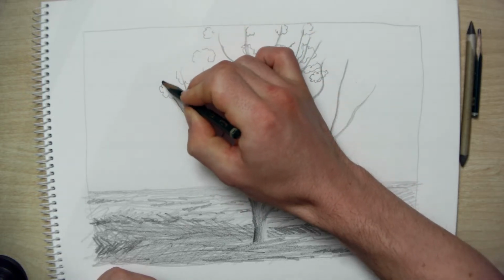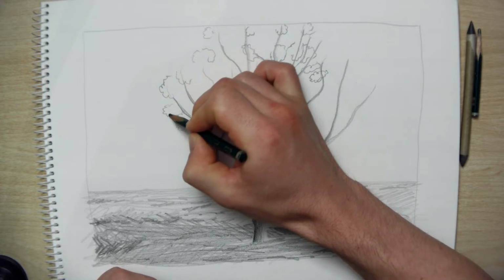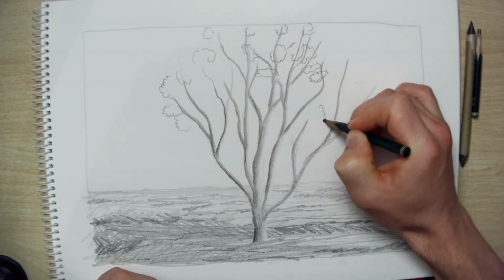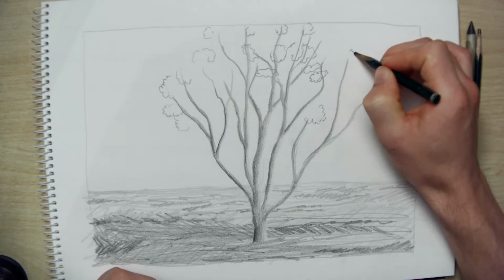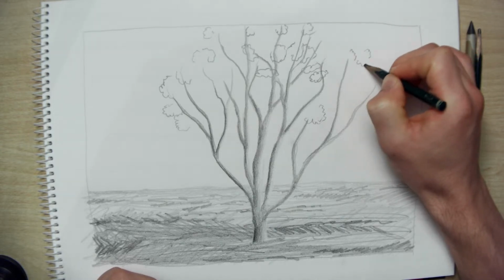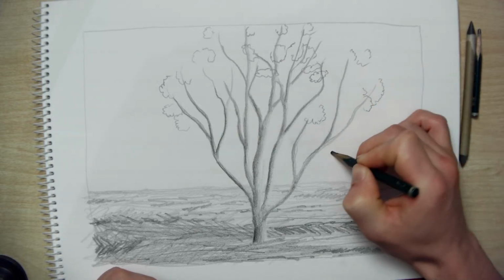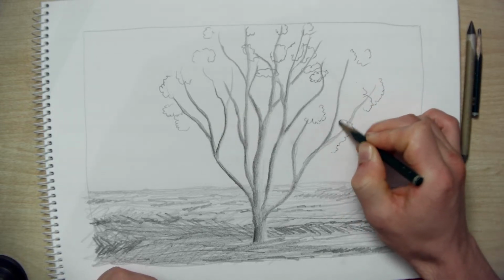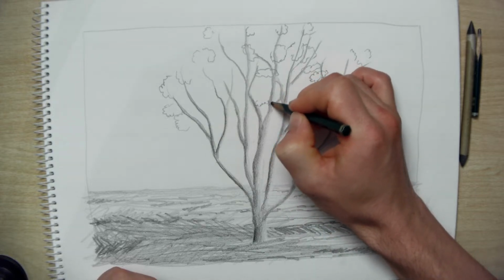Maybe I shouldn't create the entire outline for each area, to leave some bits to the interpretation of the brain. And let's have some smaller areas and some larger ones, maybe.